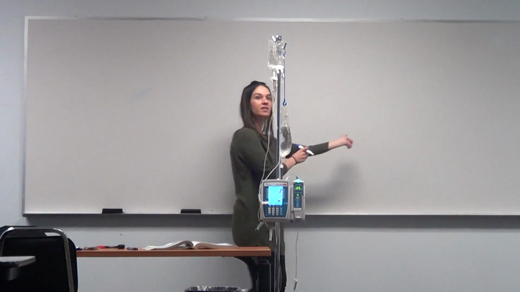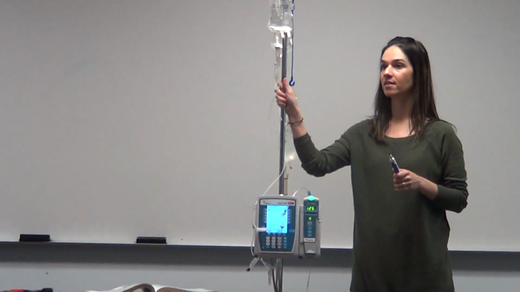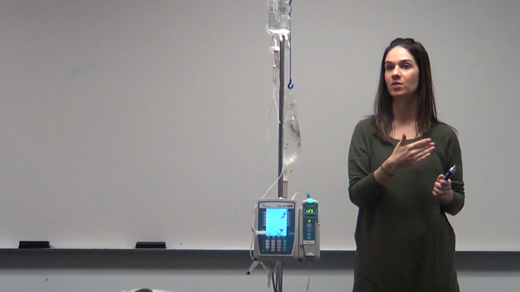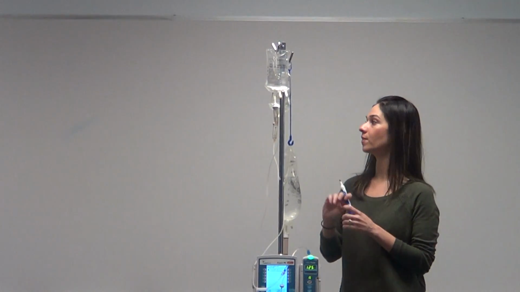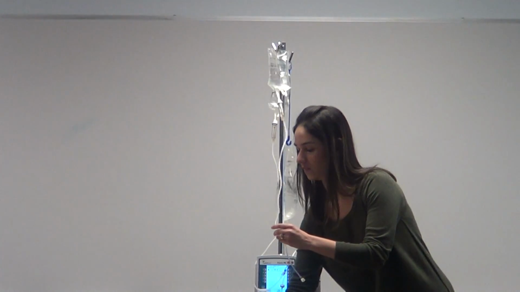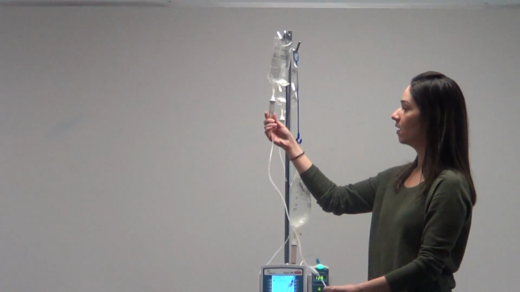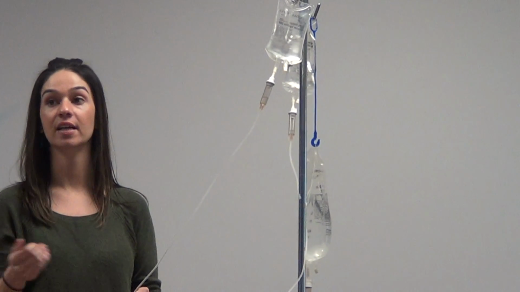So what y'all need to understand, when we talk about flow rates, that means what? That means how fast the infusion is going into the client, correct? Well, we have two types of flow rates. So do y'all see this one? This is called by gravity. So literally, we are not using any pump when we're doing a flow by gravity.